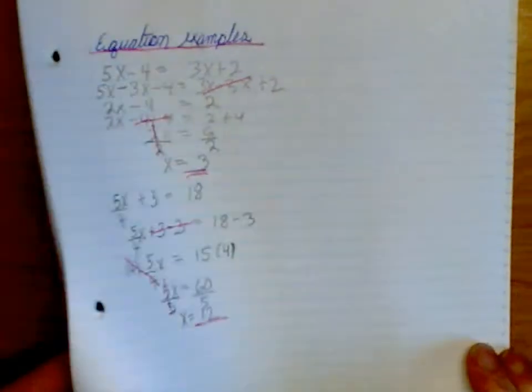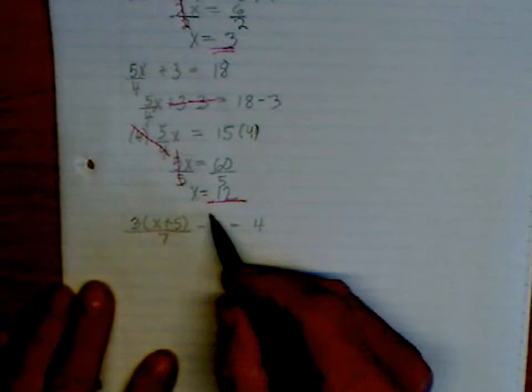Okay, next one here, let's try one with distribution. 3 and x times 5, and that's going to be all over 7, minus 2 equals 4. Okay, so again, reverse BEDMAS. I'm going to get rid of this 2 first. I can distribute this here if I like now. This is going to be 3x plus 15 over 7 minus 2. So let's get rid of it. Plus 2 and 4 plus 2.